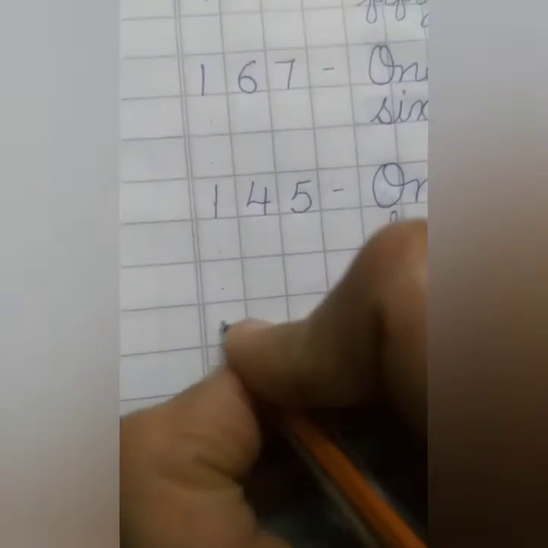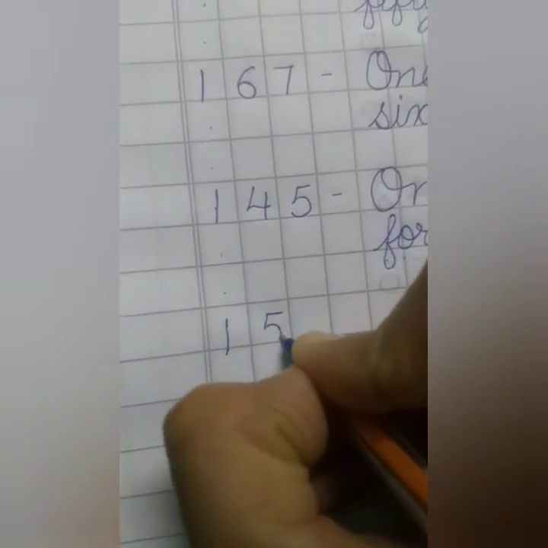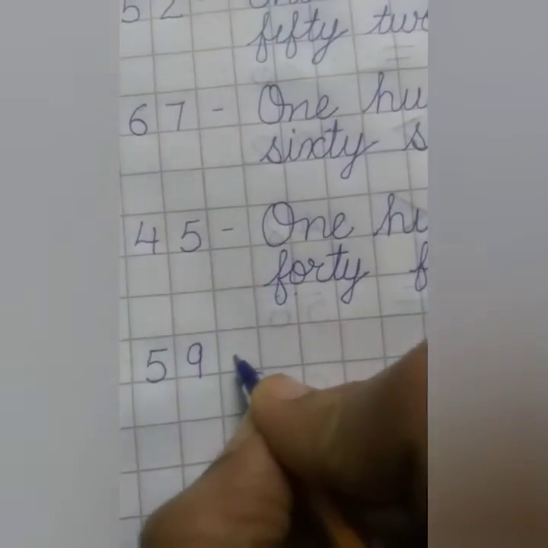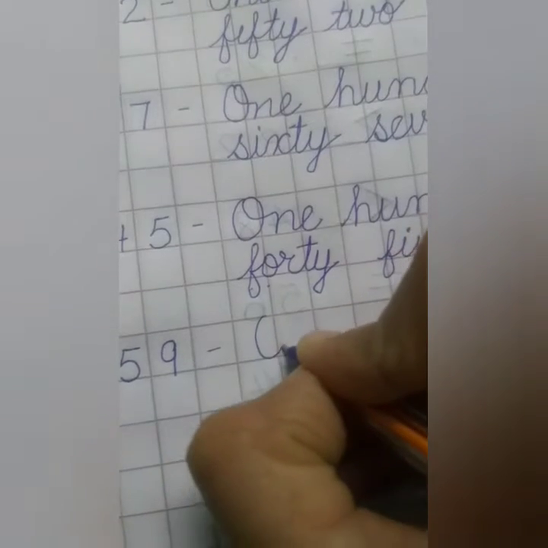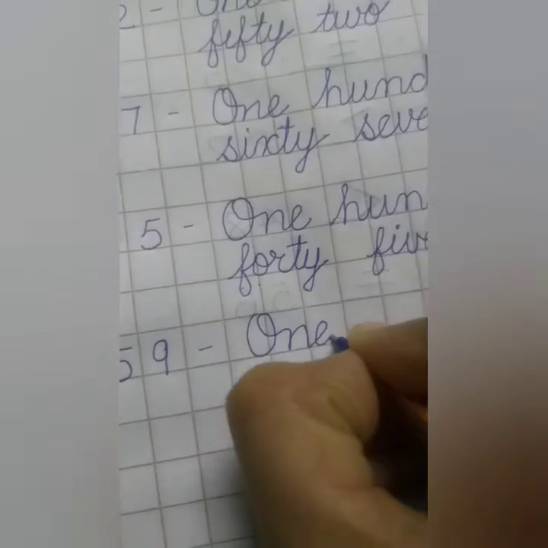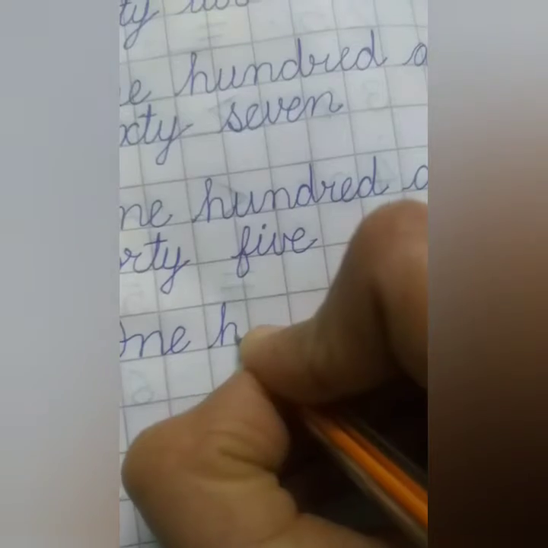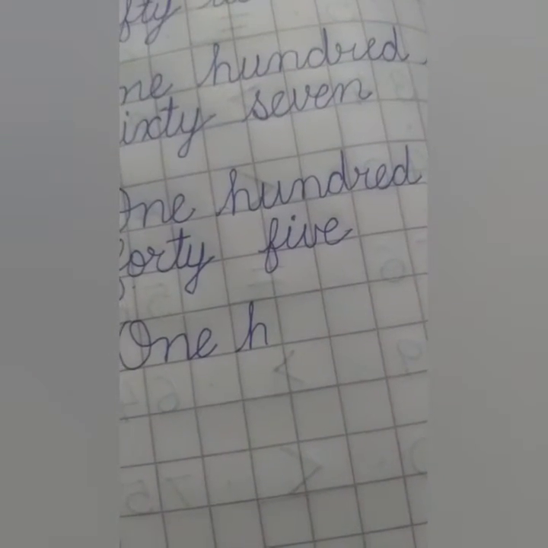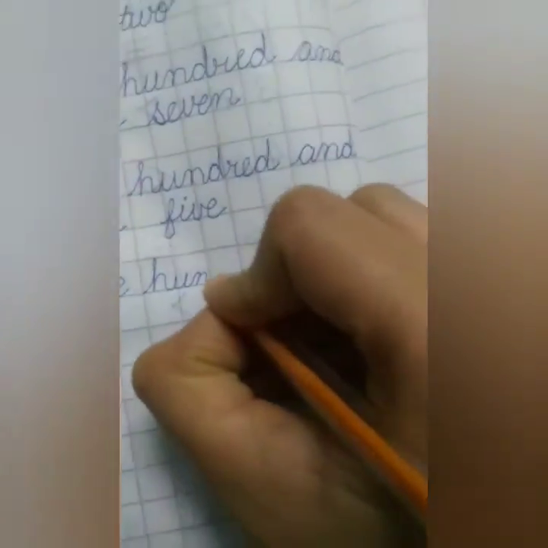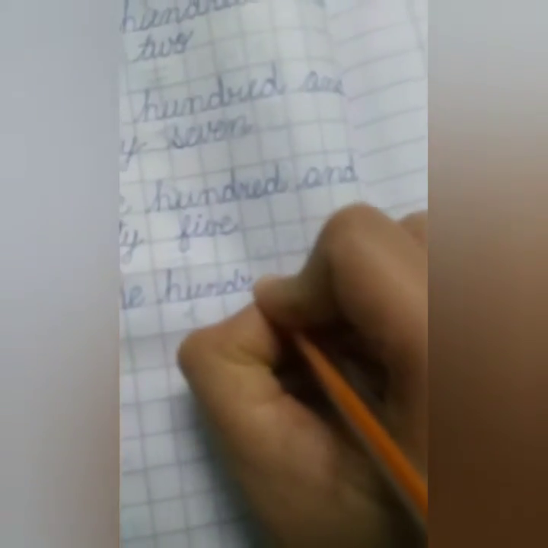Again, how many blocks do we leave? 2 blocks. Now write 1, 5, 9. 159. A small dash. What is the spelling of 1? Say with me: O-N-E. Take one finger gap and write H-U-N-D-R-E-D. 100.